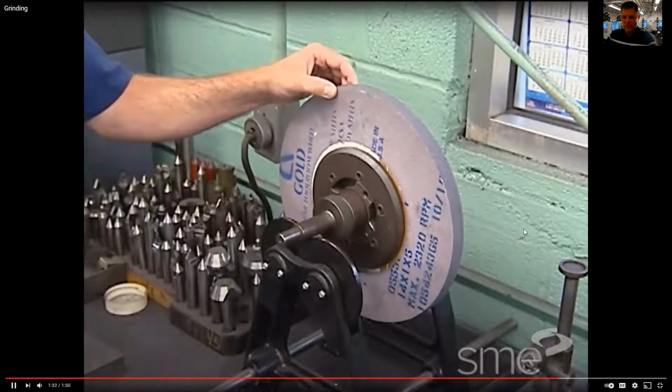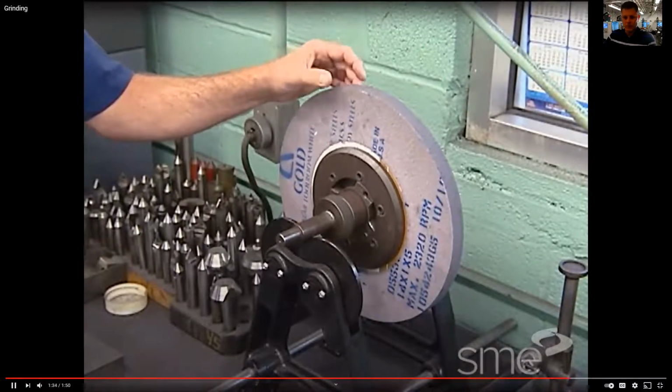Can destroy workpiece surface finish. Grinding wheels may be initially balanced on a balance stand.